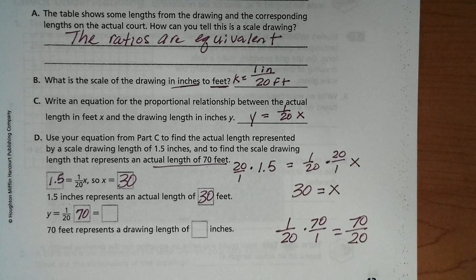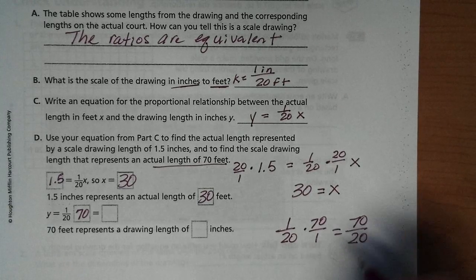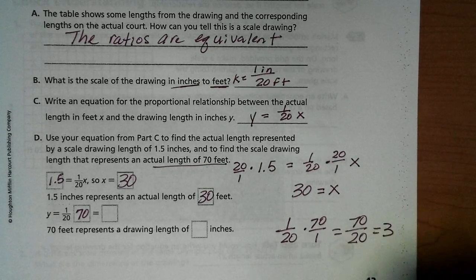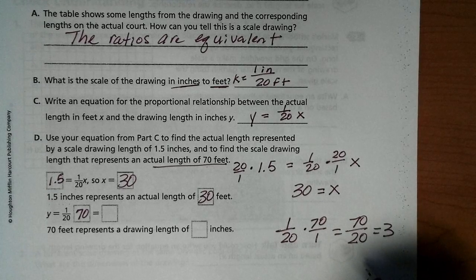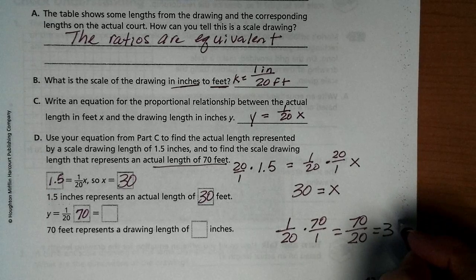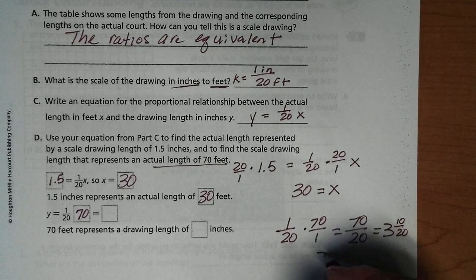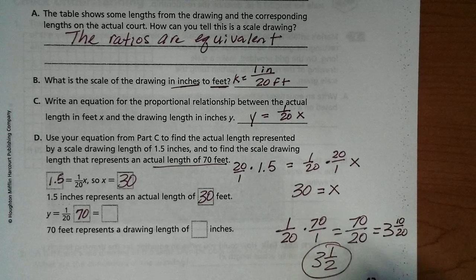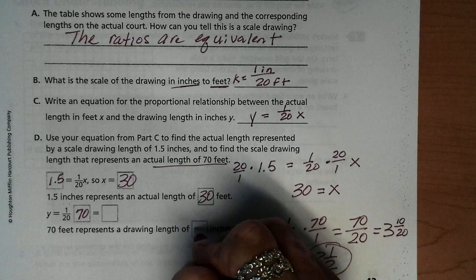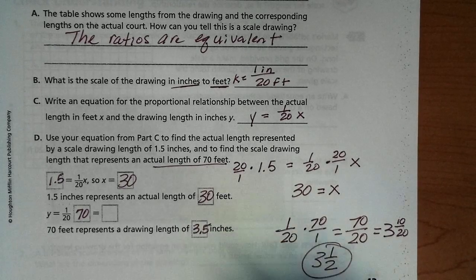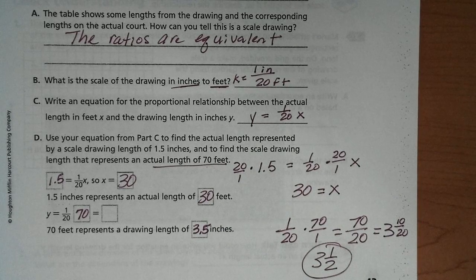That gives me 70 divided by 20. 20 goes into 70 three times, which is 60, and that leaves me with 10 over 20. We should know that 10 over 20 simplifies to 1/2. So if it is 70 feet in real life, it is 3.5 inches on the scale drawing.